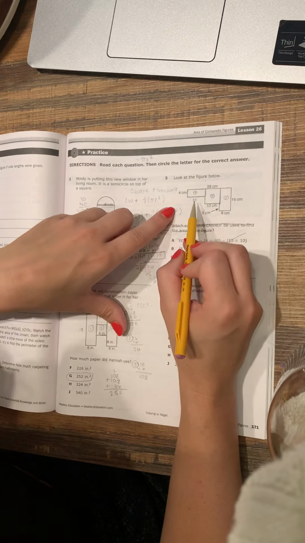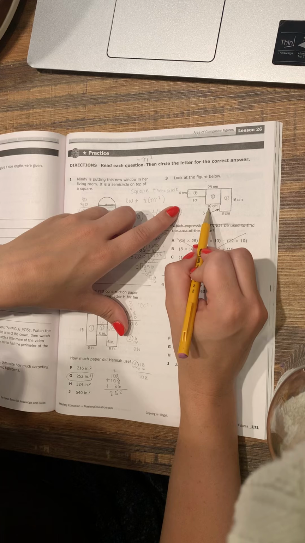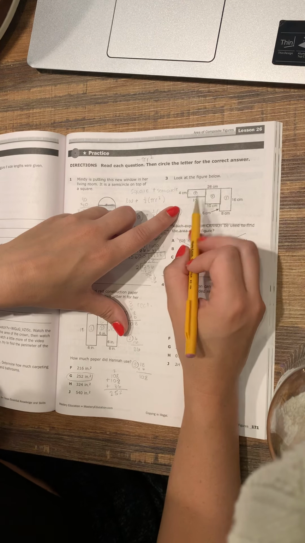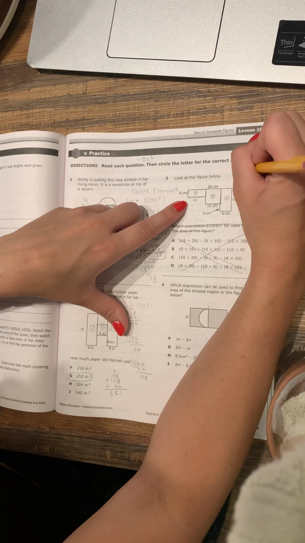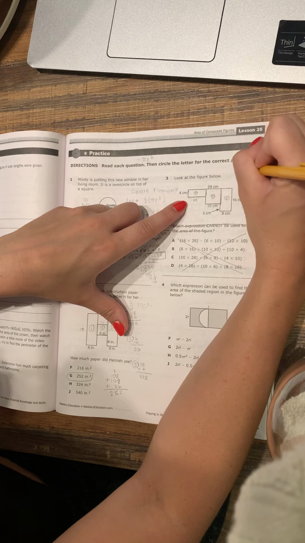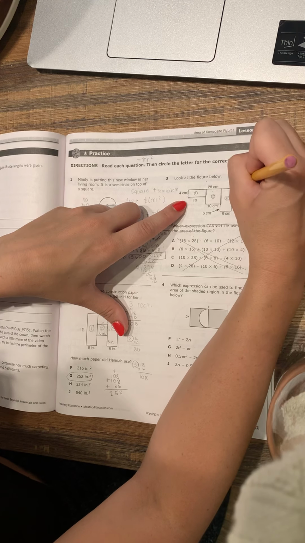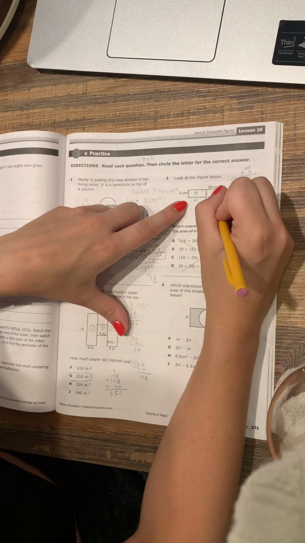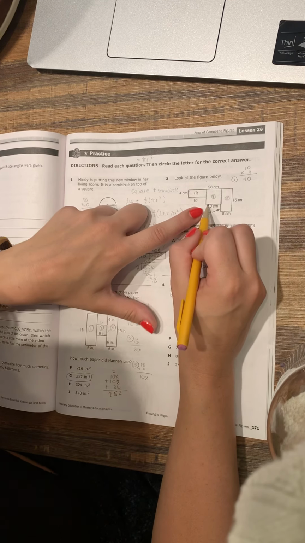You can always double check it to make sure this adds up. Is 10 plus 10 plus 8 28? Okay, yes, and then we did that correctly. So my first rectangle is 10 times 4, which is 40. So that's rectangle 1.